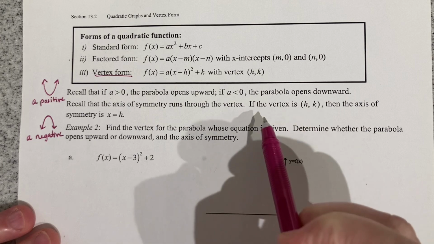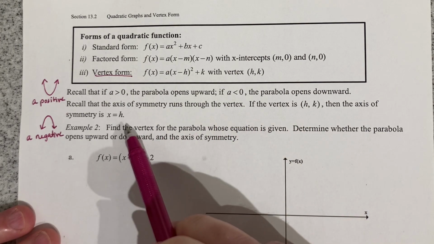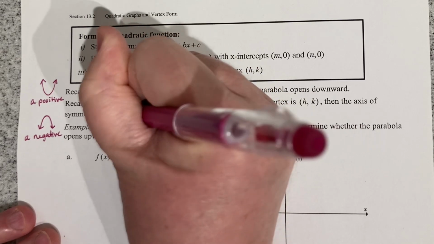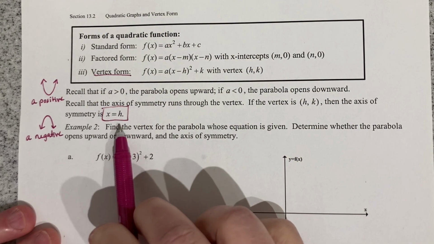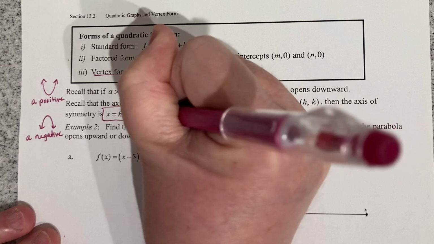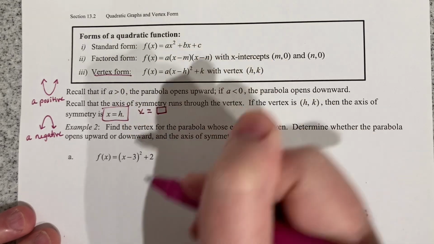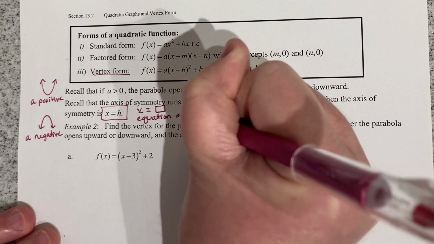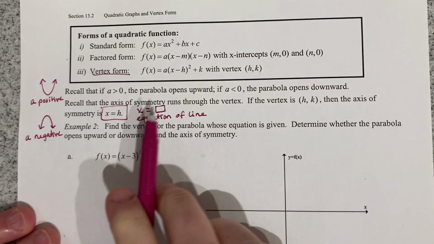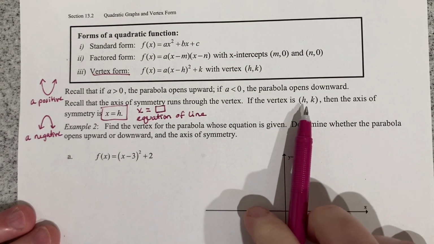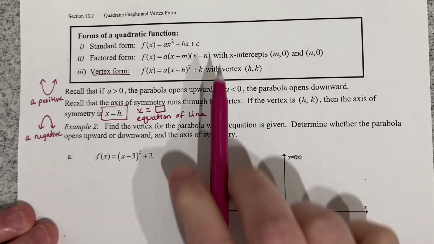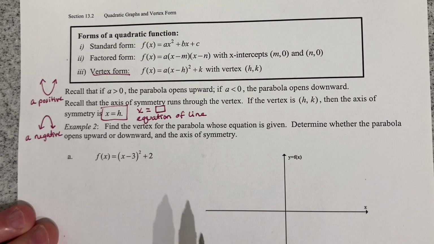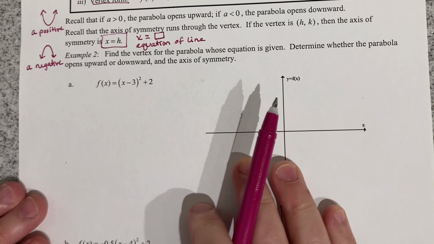All right. The other thing we need to recall is the axis of symmetry is a vertical line. So x equals a number is an equation of a line. In this case, it's x equals whatever the x value is from the vertex. So that's the vertical line that will cut the parabola in half. All right, so let's try some of these.